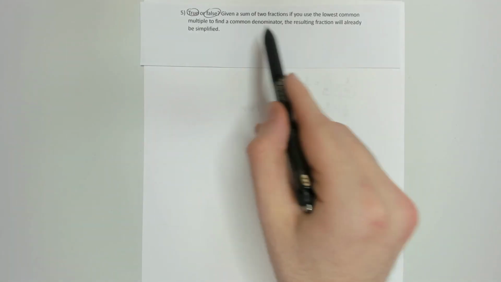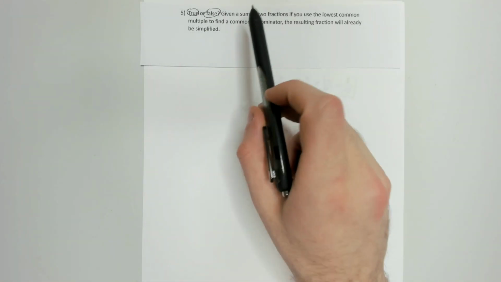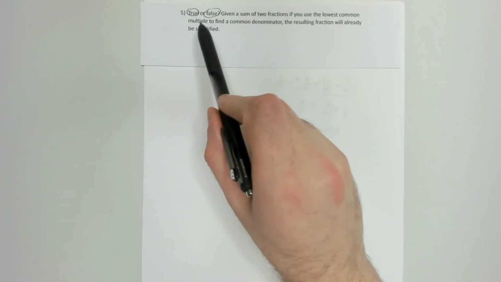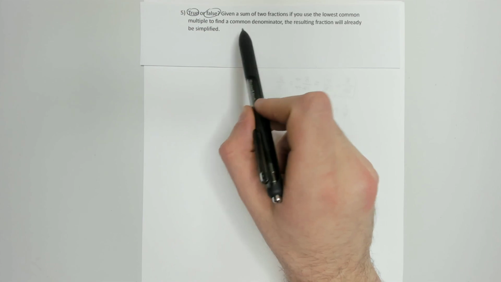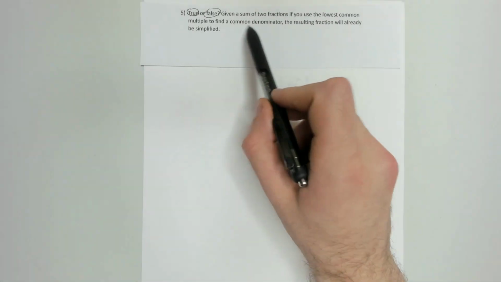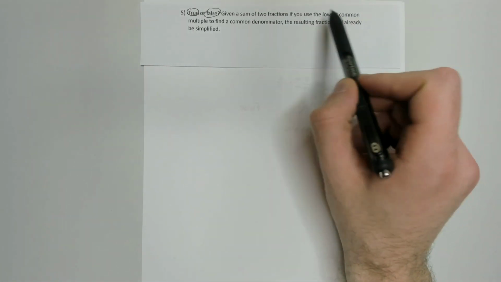All right, so the last 4 questions have been computation-based questions, but you know me, I like some of my theoretical questions as well. So we have a question here, true or false. Given a sum of 2 fractions, if you use the lowest common multiple to find a common denominator, which is what we've been doing, right? We've been finding common denominators by looking at the lowest common multiple of the denominators. We saw that that was the most efficient way to get a common denominator. Will the resulting fraction already be simplified? So is that true or false?